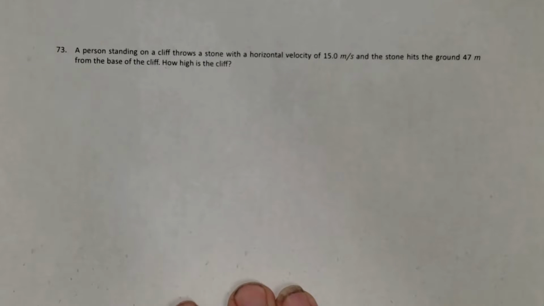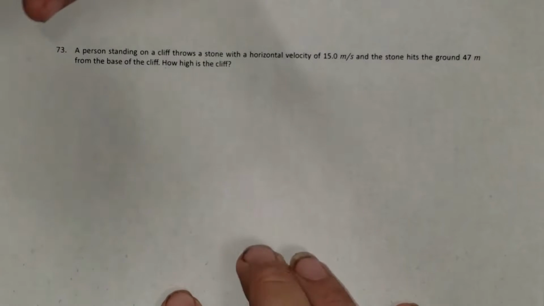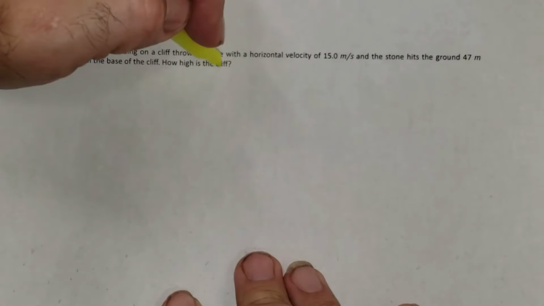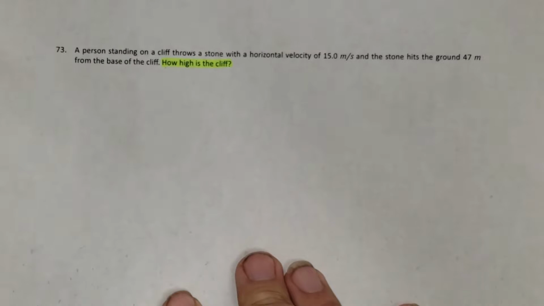This is a problem worked through for problem number 73 from lesson 2.7 Projectile Motion in Unit 2 Motion. So our first process in solving this problem is to determine what our unknown is. And in this case, we are asked, how high is the cliff? So let's read the problem and see.